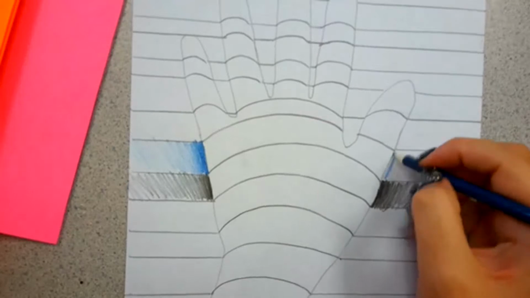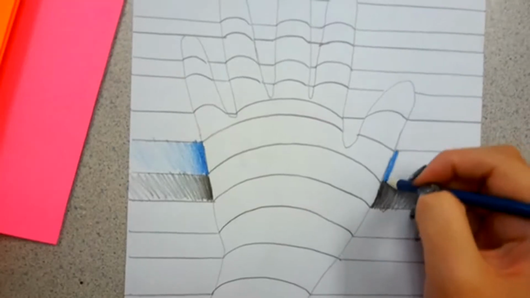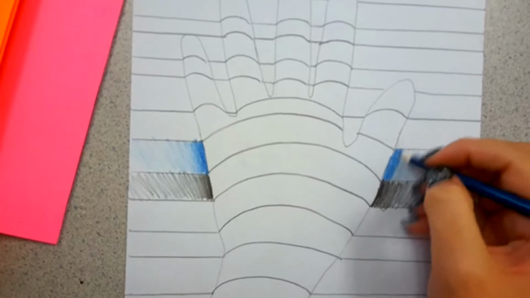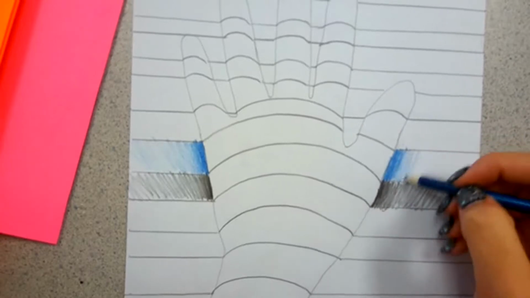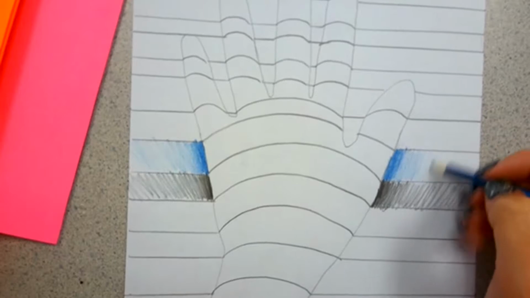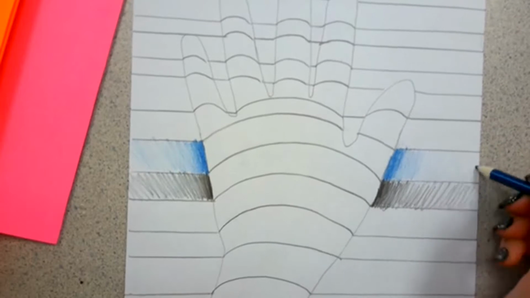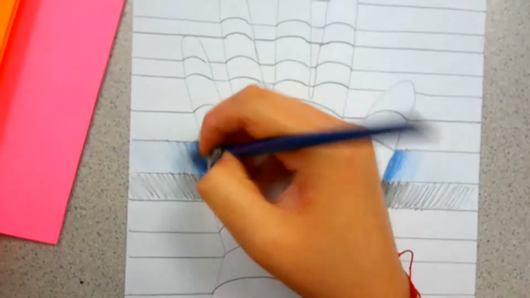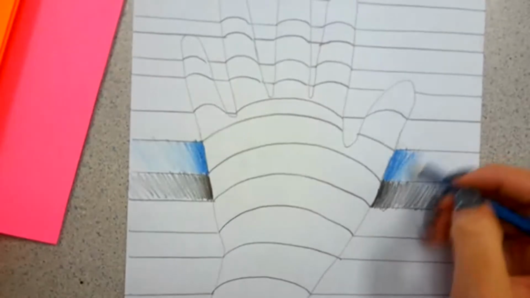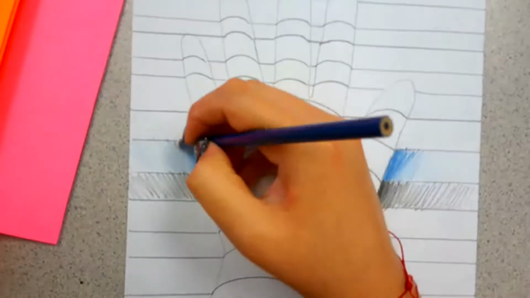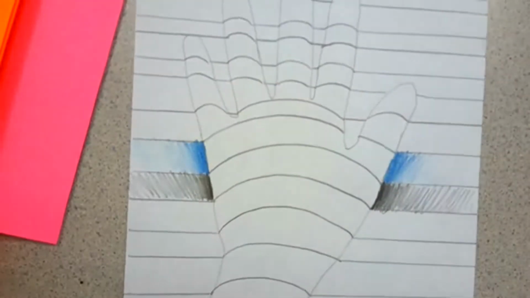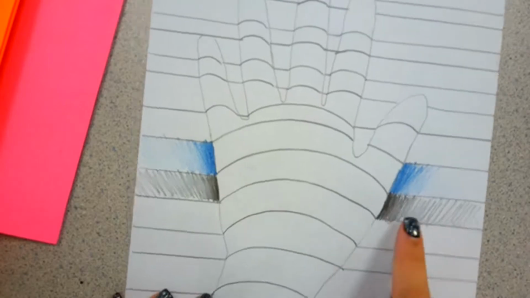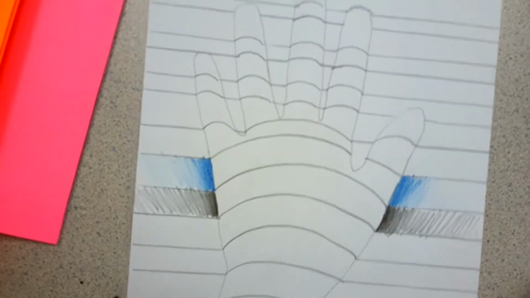And that's going to create that shadow effect. So press down hard to get the shadow. And then less pressure. So this is how to do it with color, with pencil.